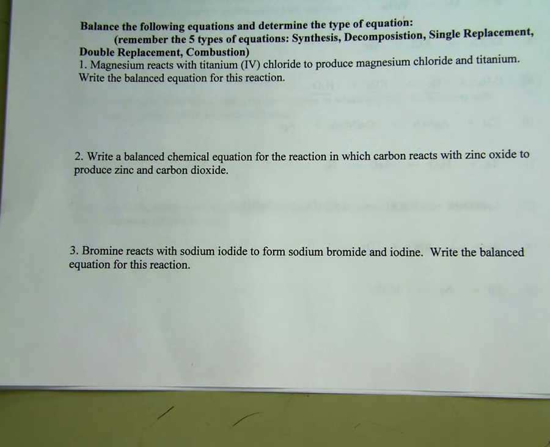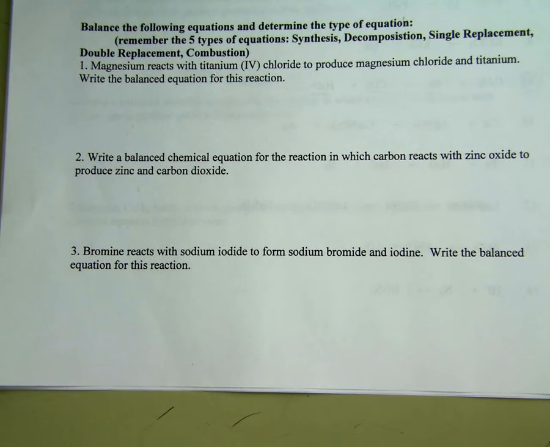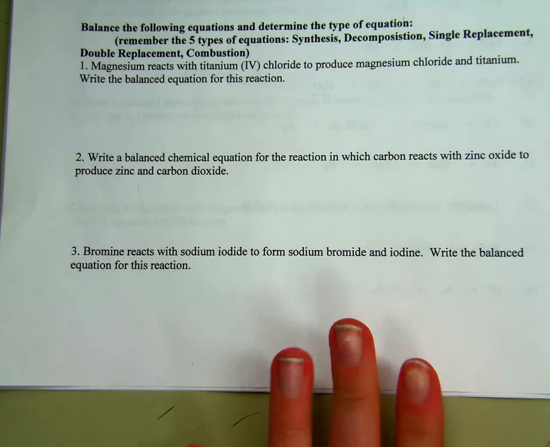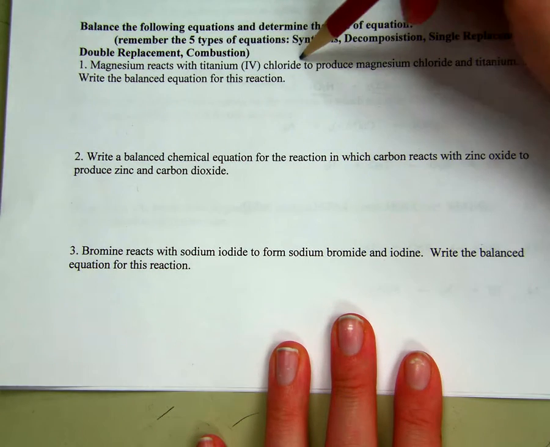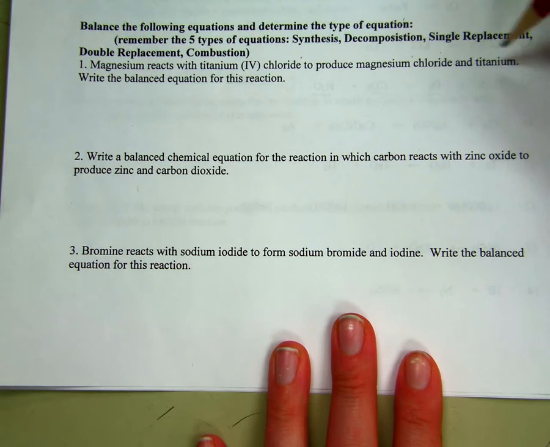For this portion of the review packet, you're going to have to decode our word equations and put them into their symbols. So let's take a look. I have magnesium reacts with titanium 4 chloride to produce magnesium chloride and titanium. Let's write the balanced equation.